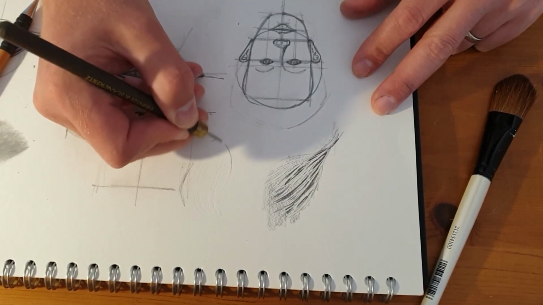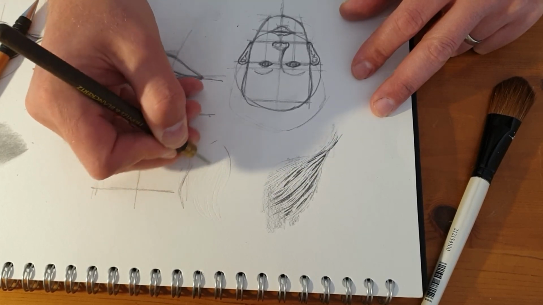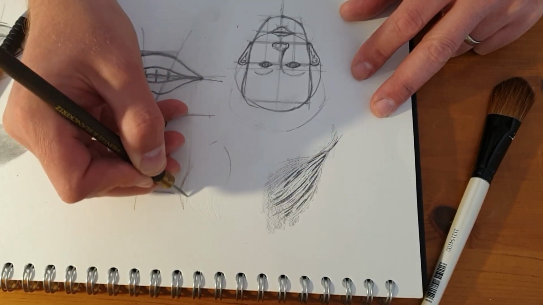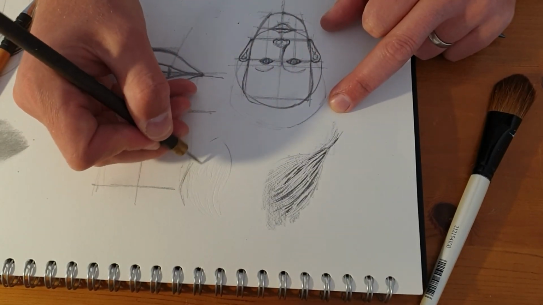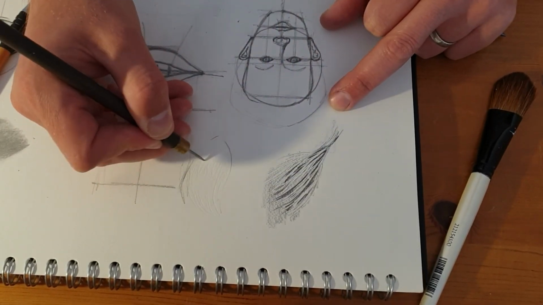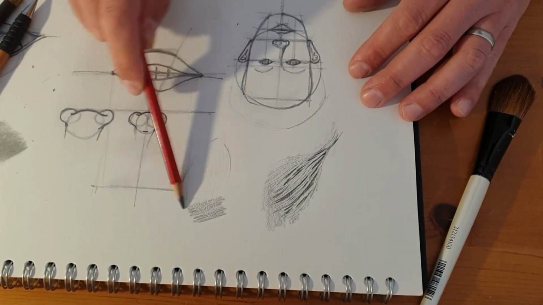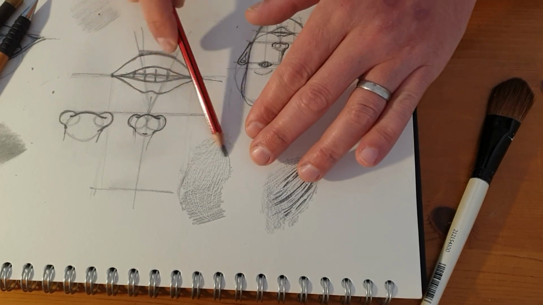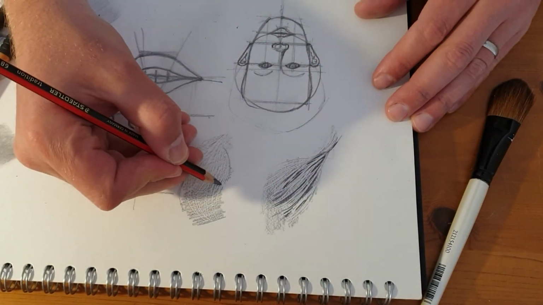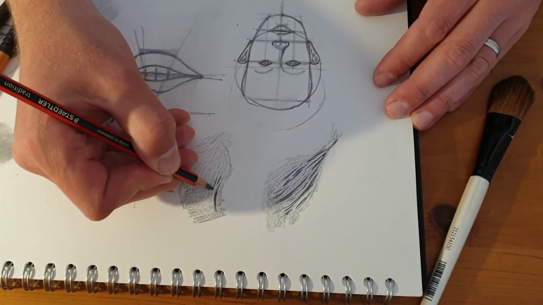So if we just go in like this, and then put a little bit more pressure where we perhaps want the page to be that little bit lighter, and then when we go over it, just go over it nice and lightly, you'll see that we've left more of it out, so we can then go back and add in the darker tone.